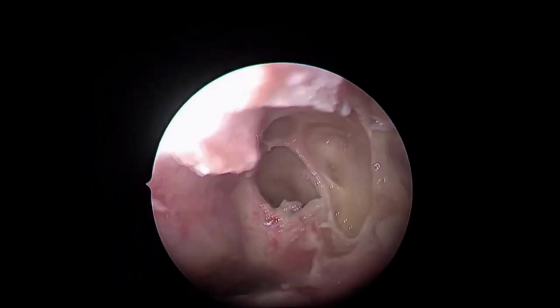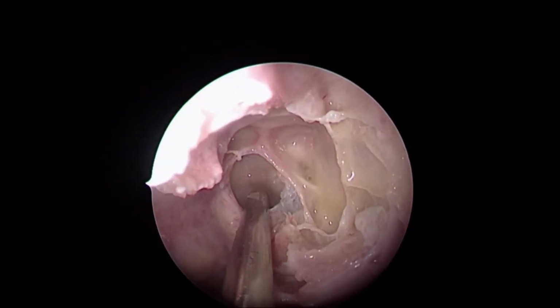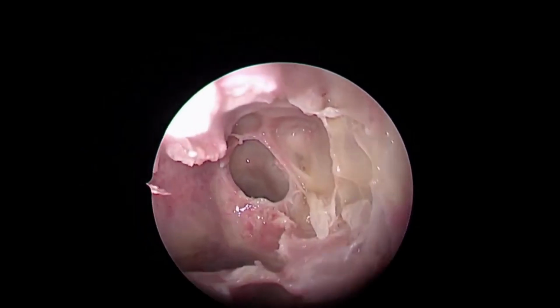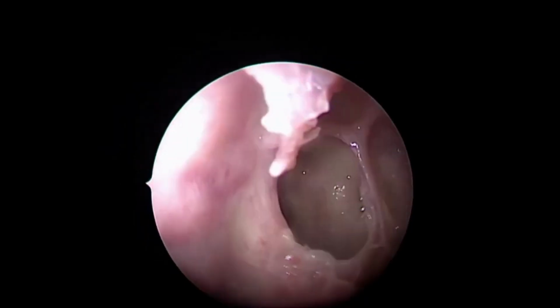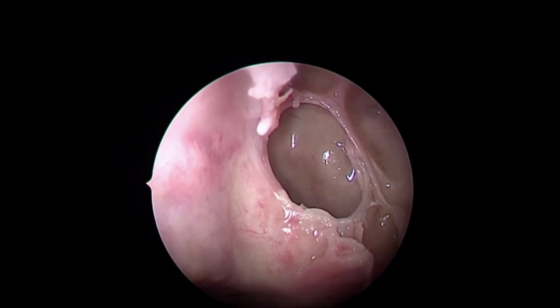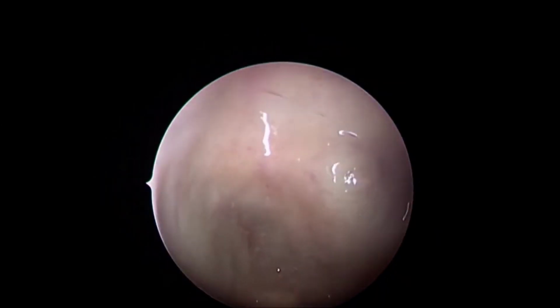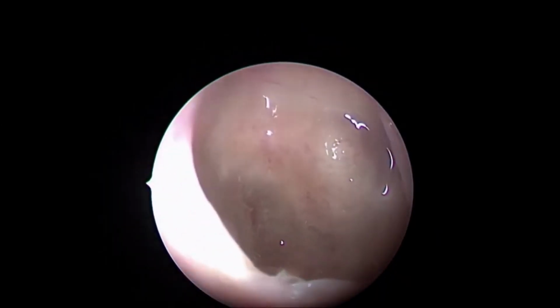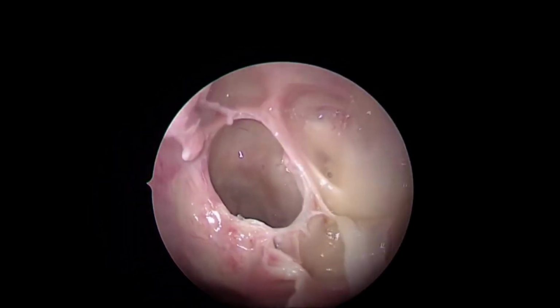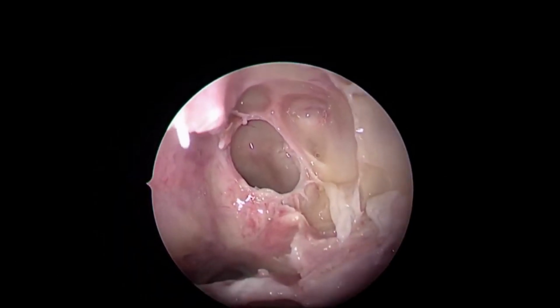This is again a very important dictum by Professor Stammberger. I have always attended his courses: do not use any sharp instrument inside the sphenoid sinus. The reason is, you can see what is there, the tiger behind, the internal carotid artery. See the carotid artery, the optic nerve, the sphenoid sinus.